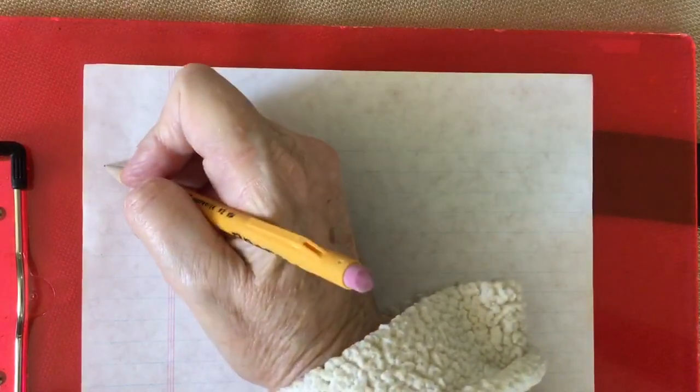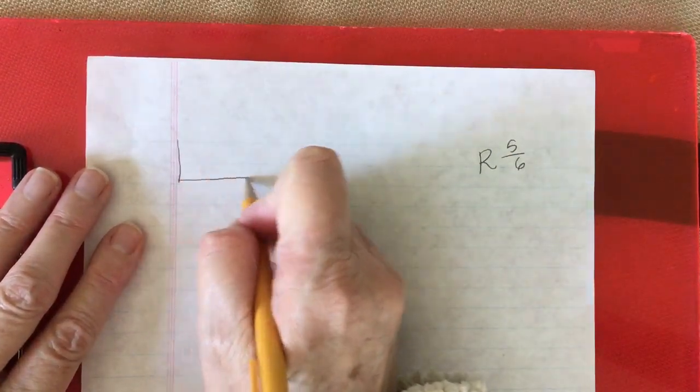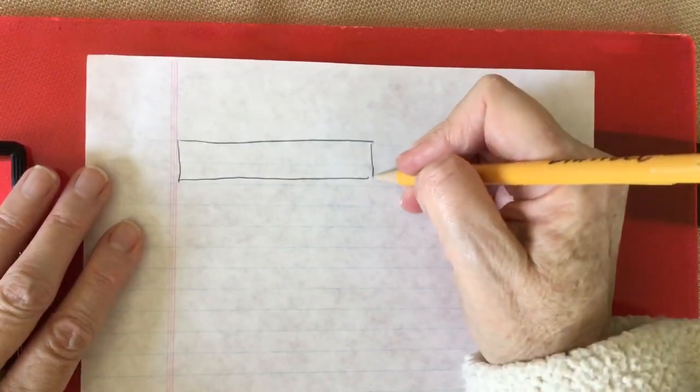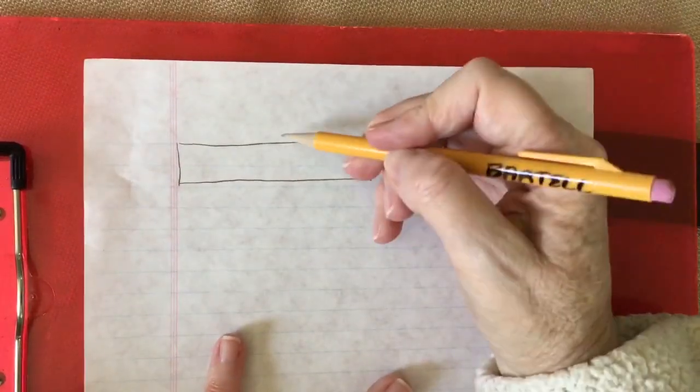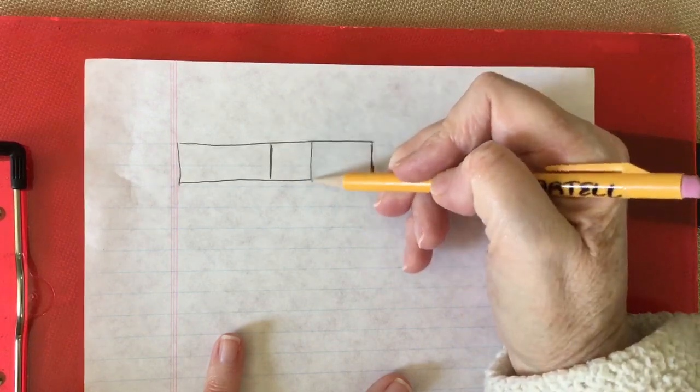So Rusty paints a mural for the school. Now he painted 5/6 of it. So I'm going to make a note over here, Rusty 5/6. Now the question, well, actually I'm not even going to read the question yet. I'm going to make a fraction bar and I'm going to divide it into 6 equal pieces. So I'm going to cut it in half and then I'm going to cut each half into thirds.